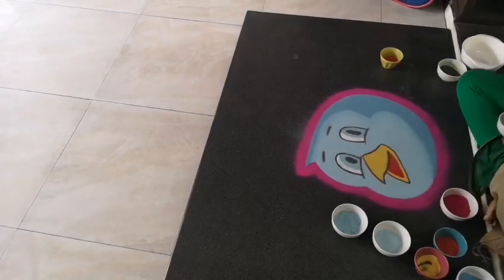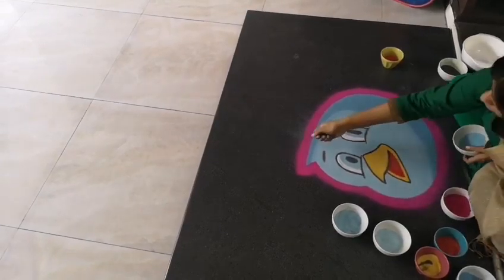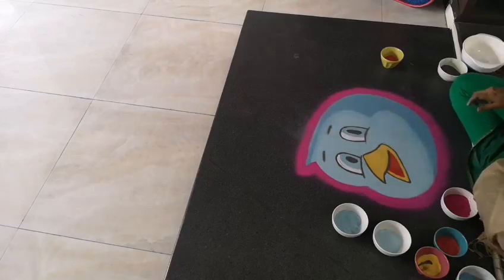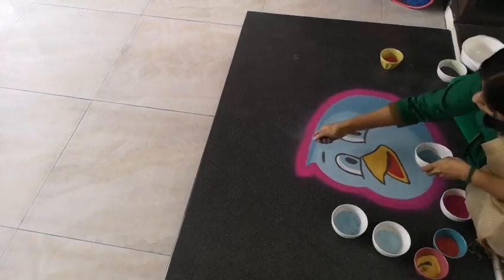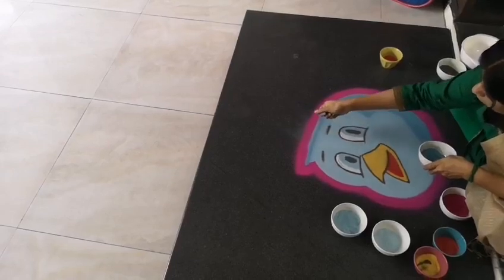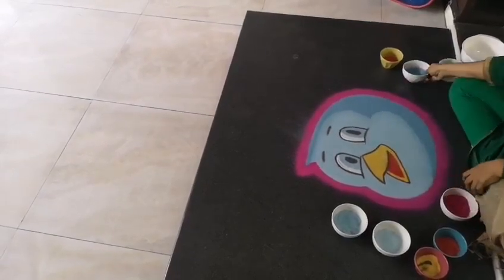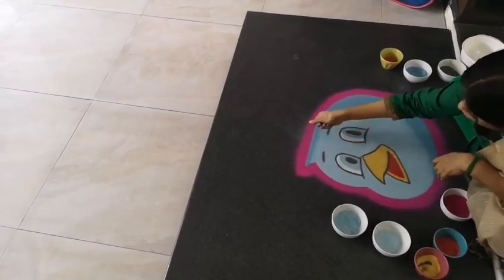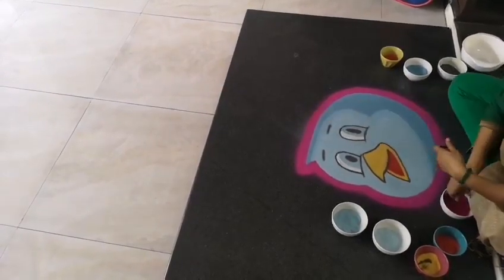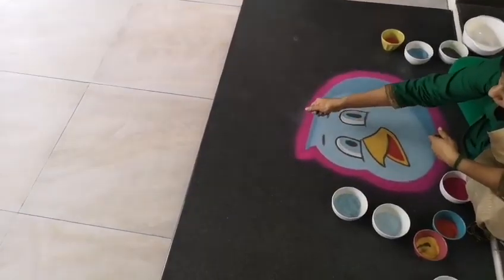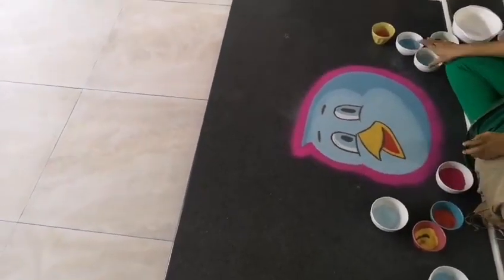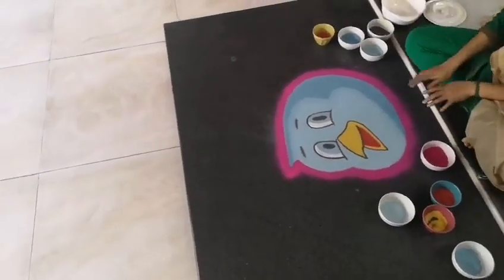I think my picture is over now. Applying a little more paint to correct this. This is my picture.